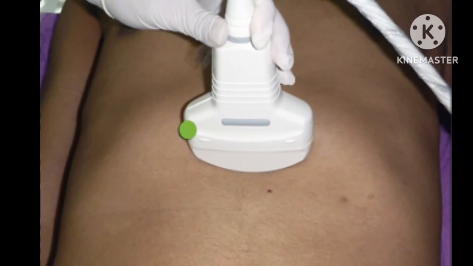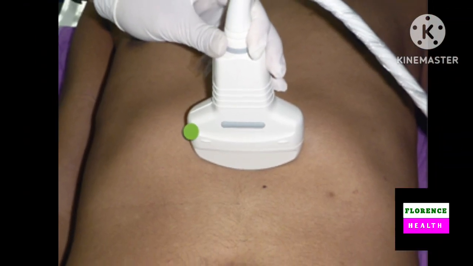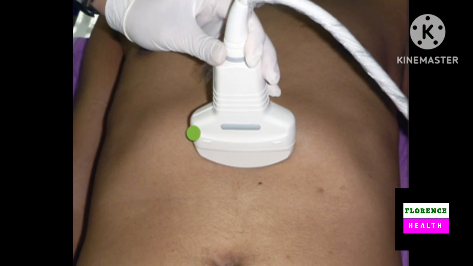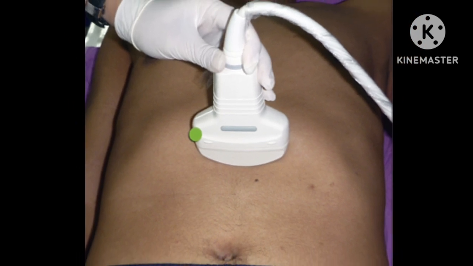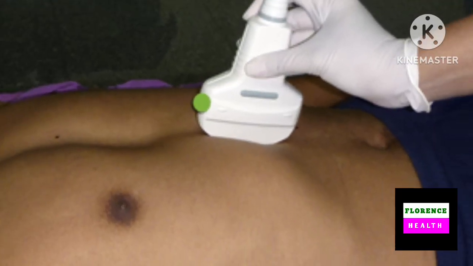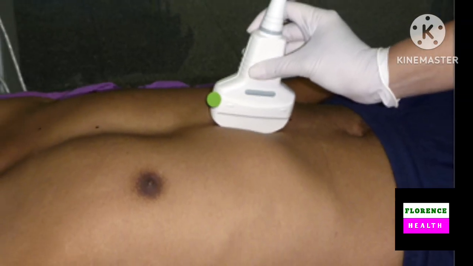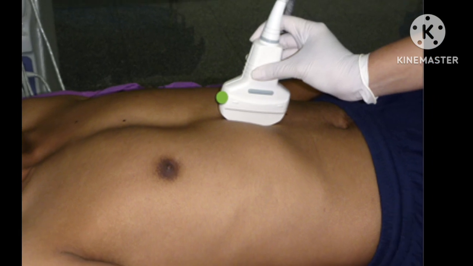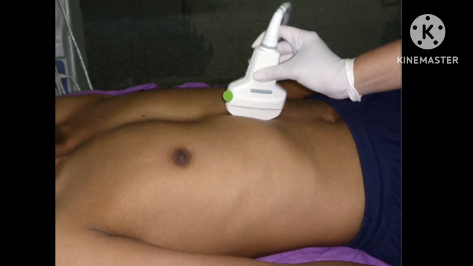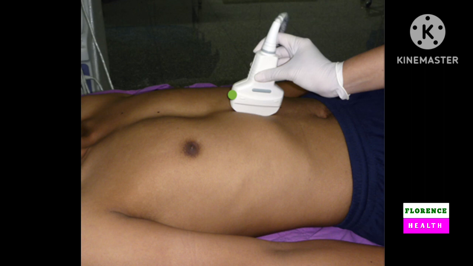Let's do it with an example. The slide shows the sonologist taking a transverse section of an organ as the indicator is towards the right side of the body. This slide shows the sonologist taking a longitudinal section of an organ as the probe marker is towards the patient's head.